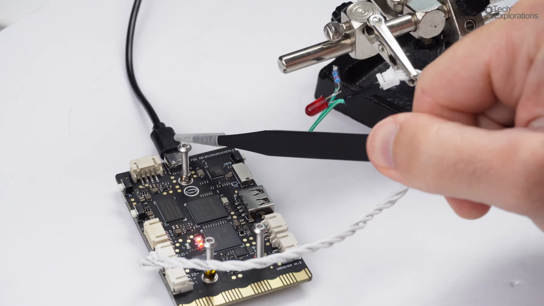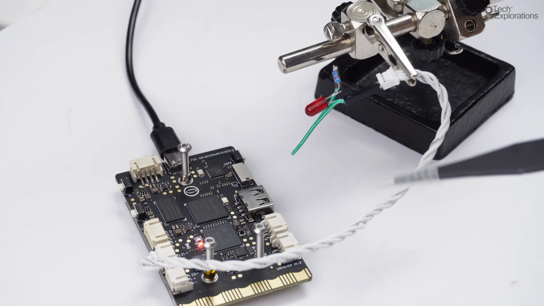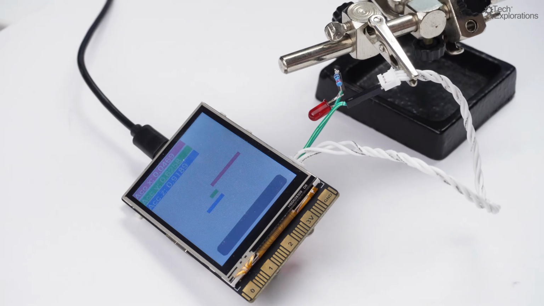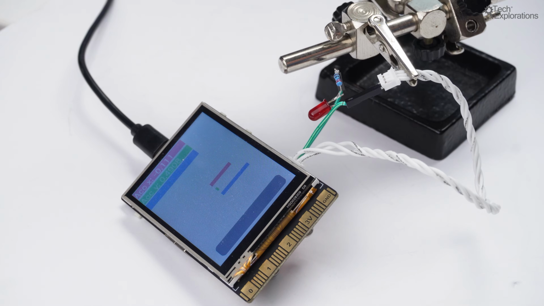This cable here is just providing power. It's not connected directly to my computer. And previously I've just set up my Unihiker, so it's accessing my local Wi-Fi network, the same network that my computer is connected to. And I'm now able to access this device via my web browser.